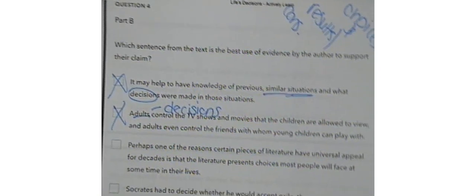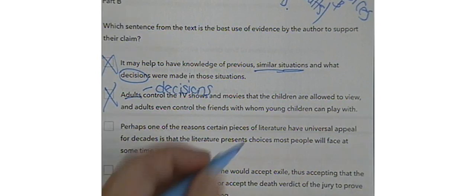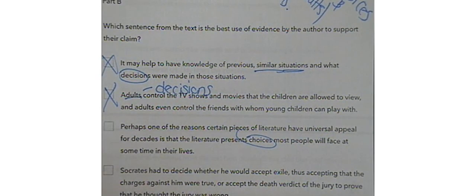Perhaps one of the reasons certain pieces of literature have universal appeal for decades is that literature presents choices most people will face at some time in their lives. Okay, we have choices, but there's nothing about the results or the consequences.